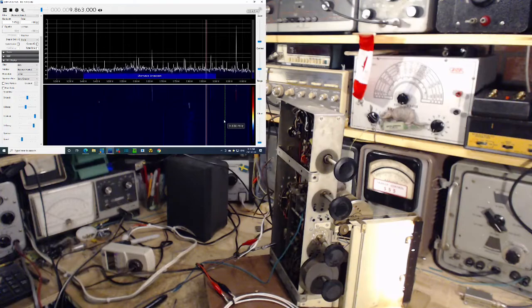Okay, once again, I move the local oscillator from where it is to where it should be.